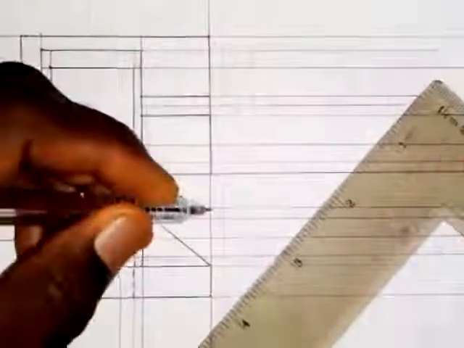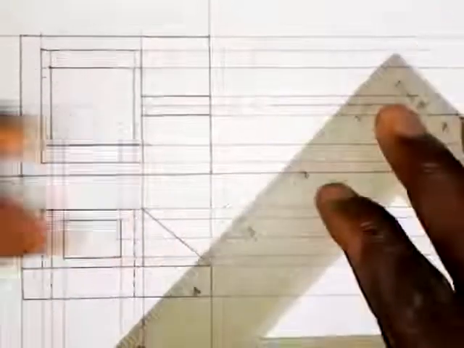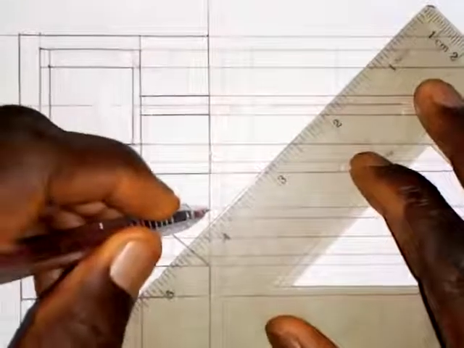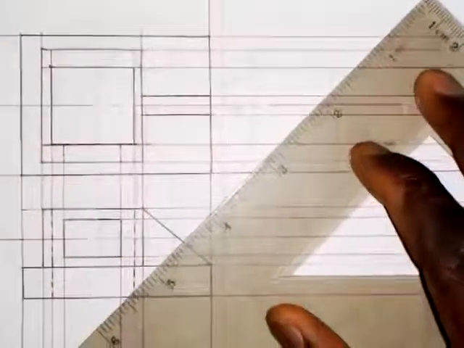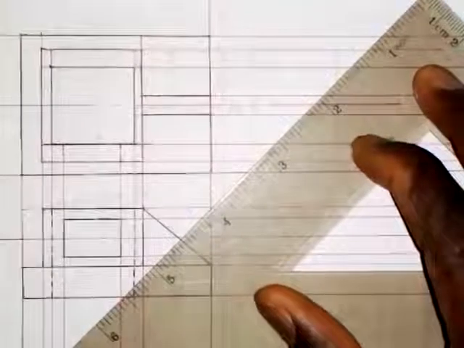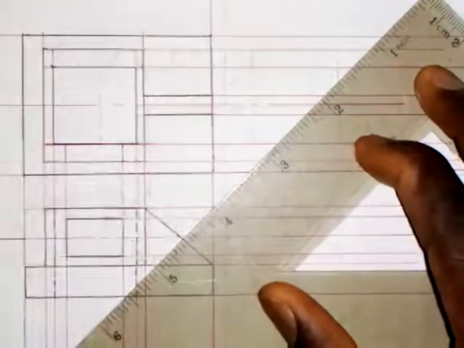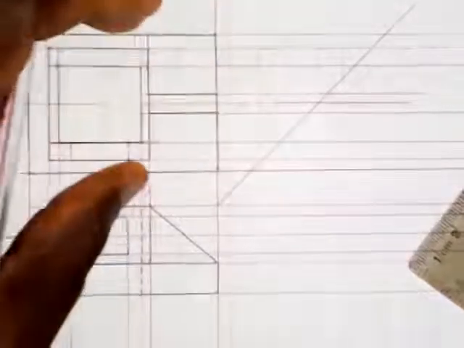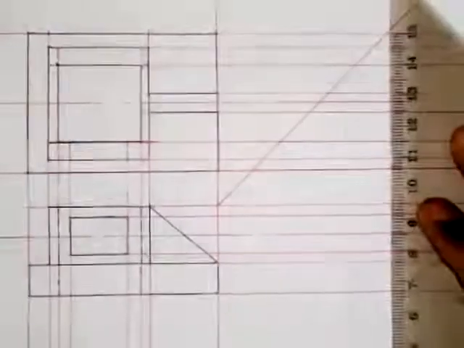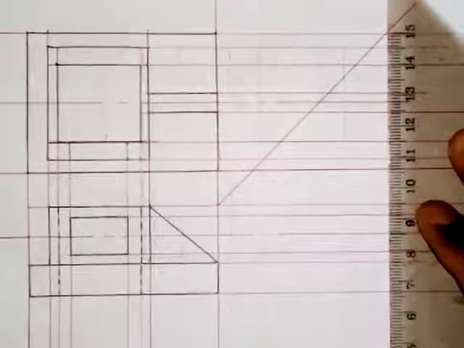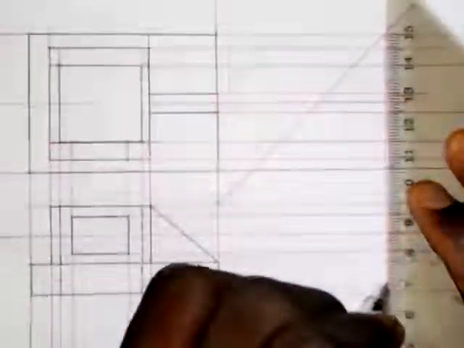To do that, what you need to do now is take your 45 degrees set square. You place it at this point here. Then draw a line at 45 degrees to the horizontal. Wherever this line touches the horizontal lines that are produced out of the plan, we are going to draw a vertical line down.